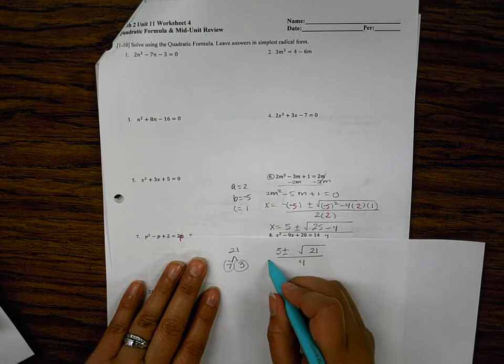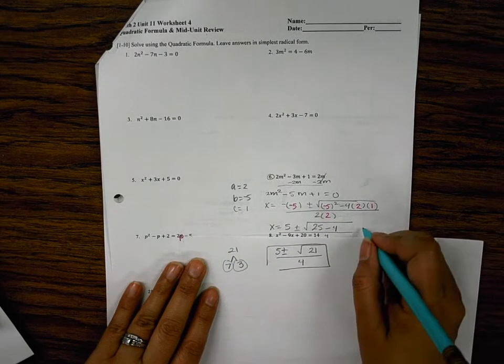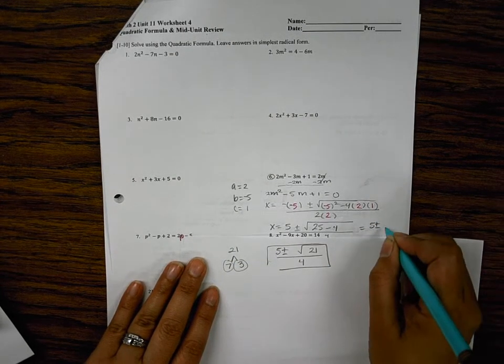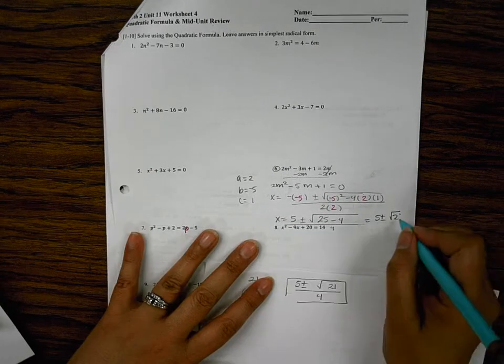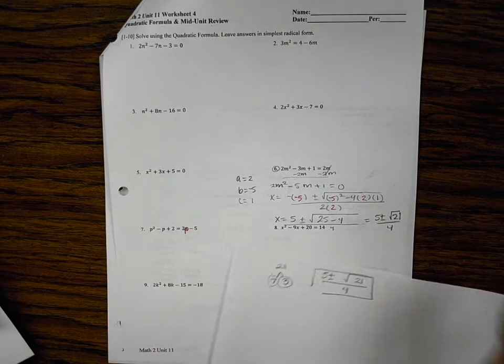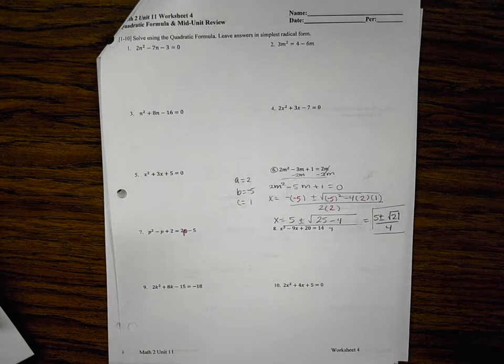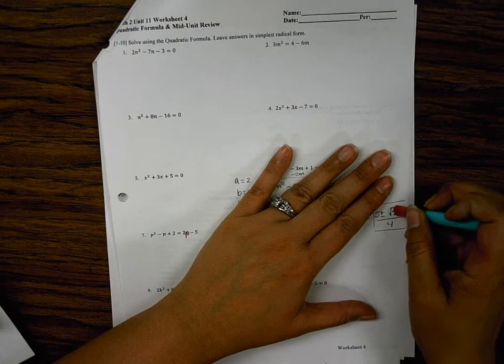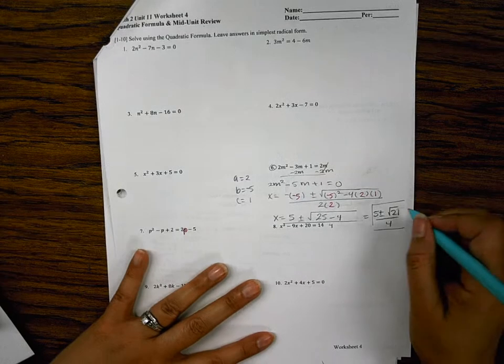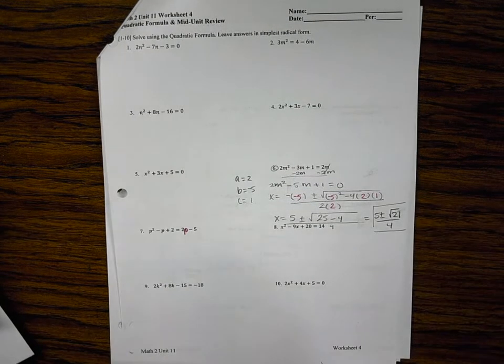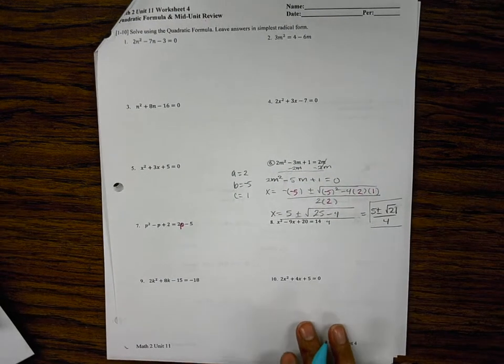Break it down. What does that break down to? 7 and 3, both are prime. Nothing comes out, so this here is your final answer. 5 plus or minus the square root of 21 all over 4. So I didn't need the extra piece of paper on that one. 5 plus or minus root 21 all over 4.